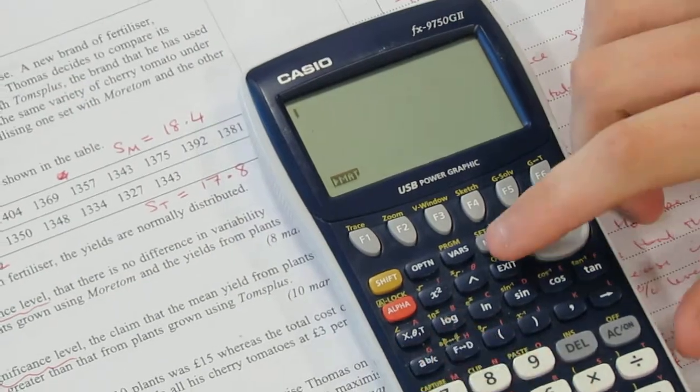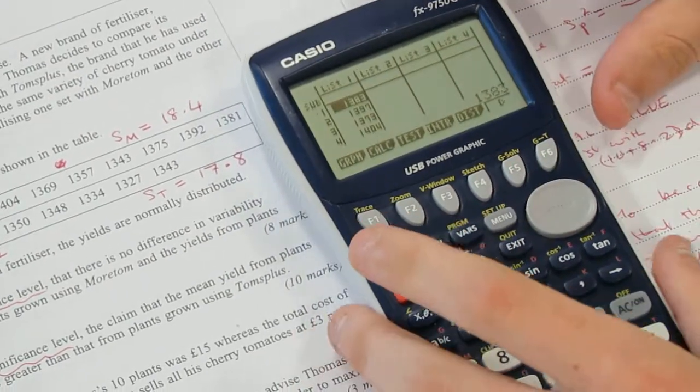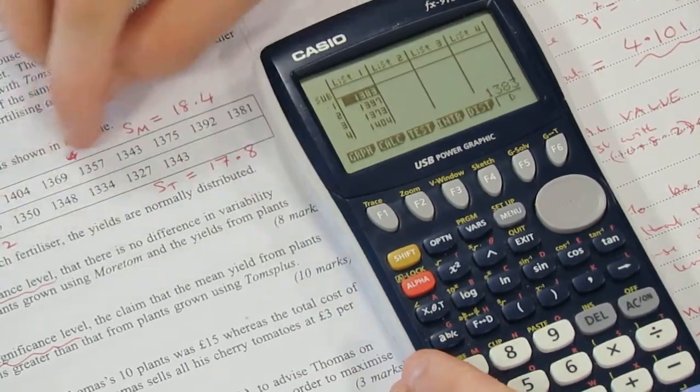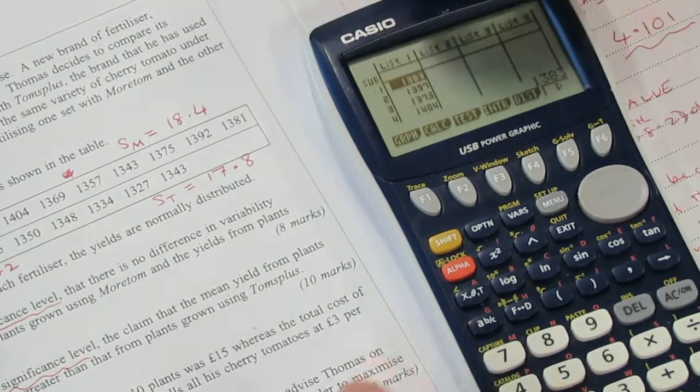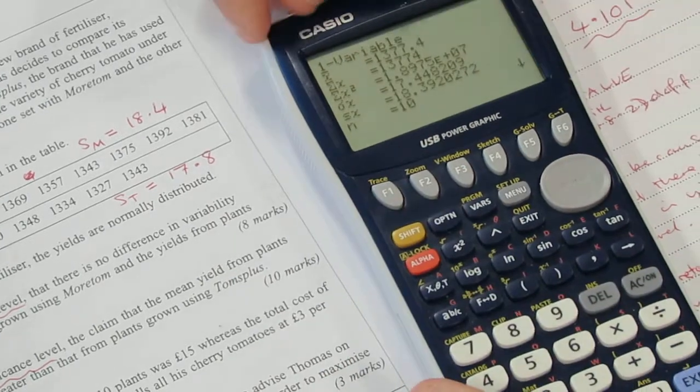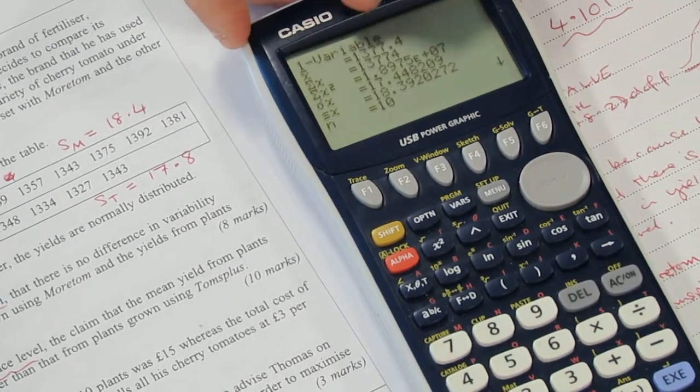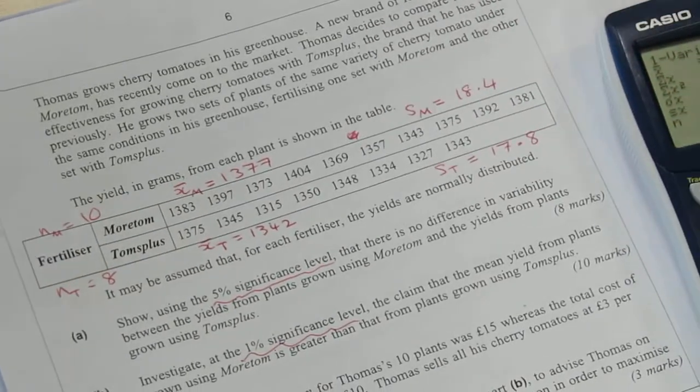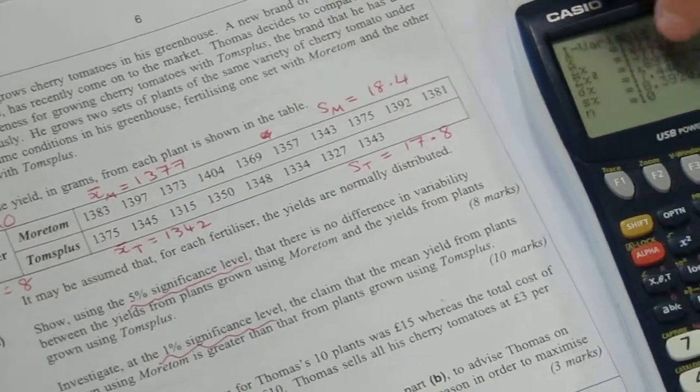This is how to work it out for Morton, the top one. You go to menu 2, and in list 1 you would type in all the values for Morton. Then you go on calc, 1 var, and the top, the x bar, is 1377 as shown there. And you would look at SX, because you want the sample standard deviation, and that is 18.4.